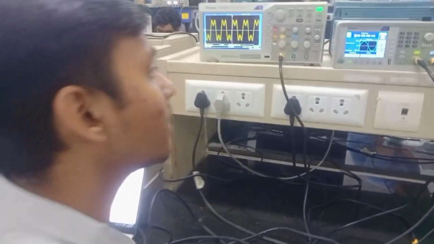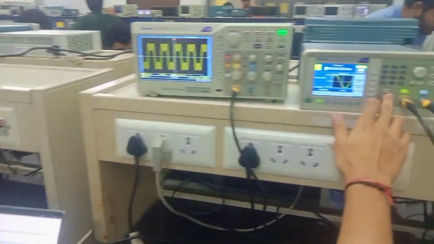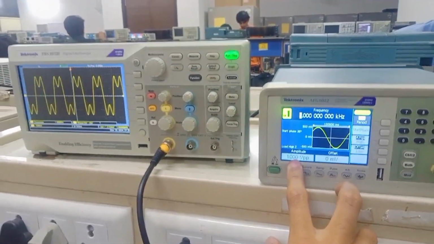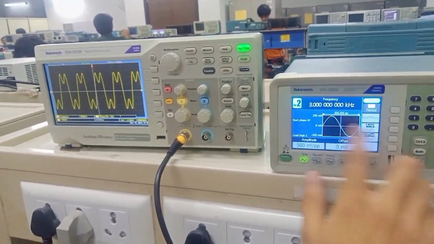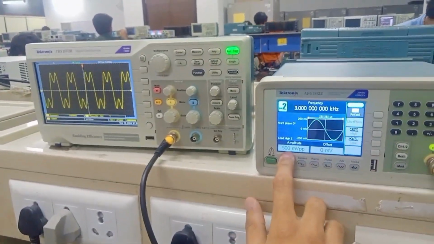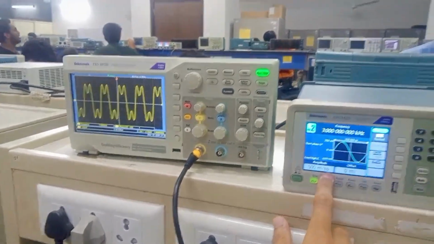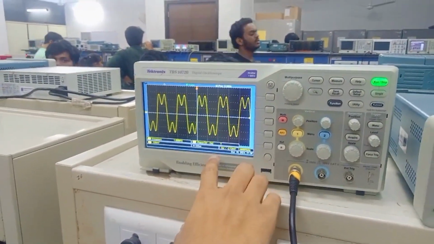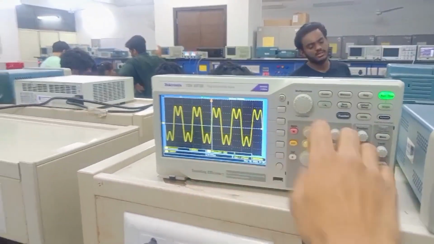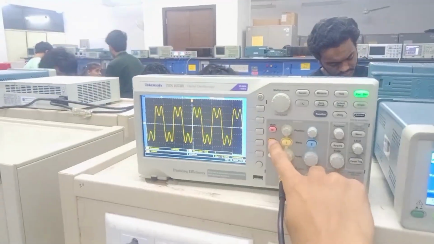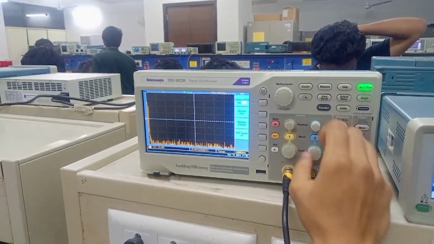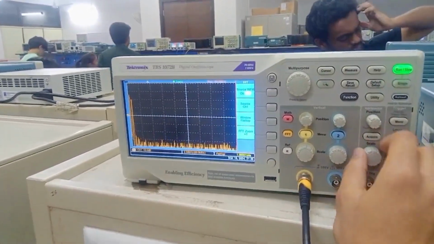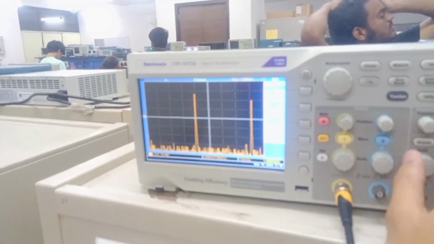Okay, so in channel 1 we have an input of 1 kilohertz and 1 volt peak to peak as given in the question, and in channel 2 we have 3 kilohertz and 0.5 volts peak to peak, and we get an output of the two sine waves average like this. And if we check the FFT for this, let me scale it up. Yeah, we get this value.